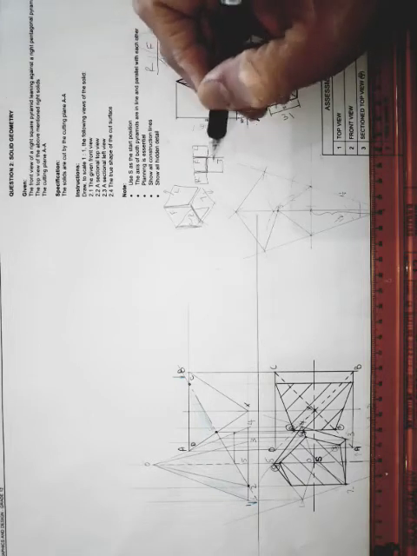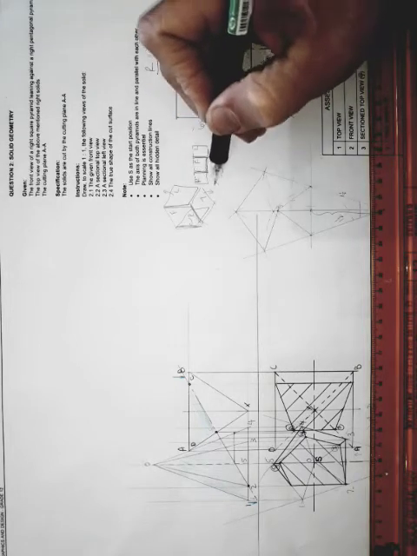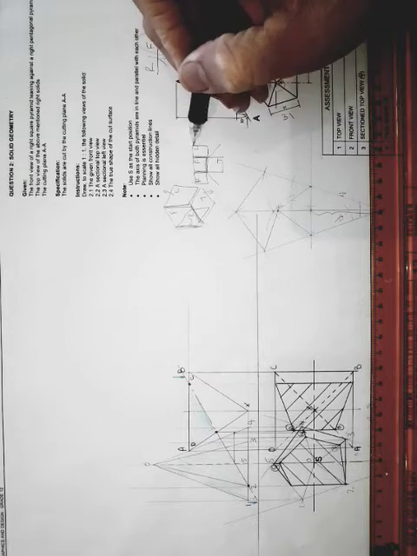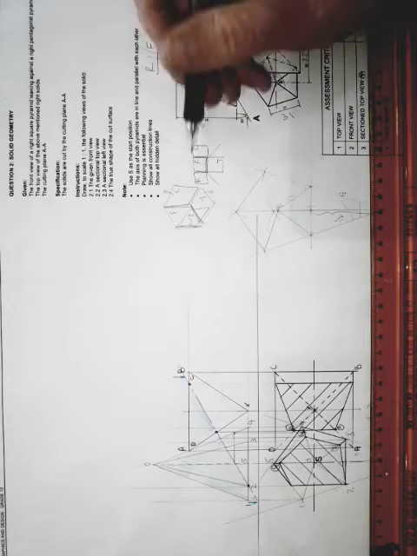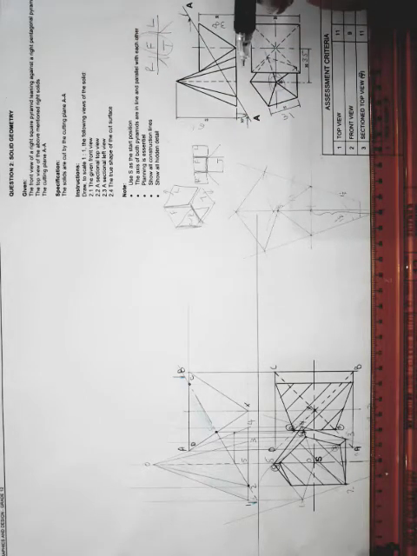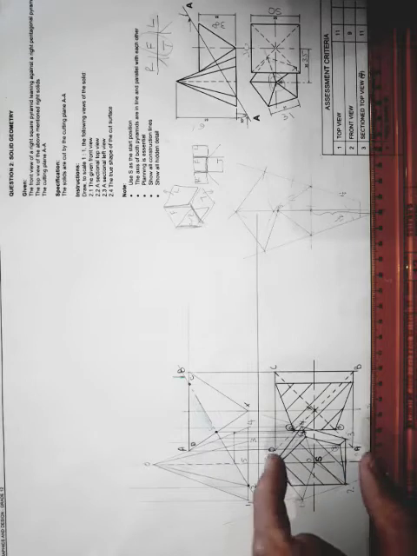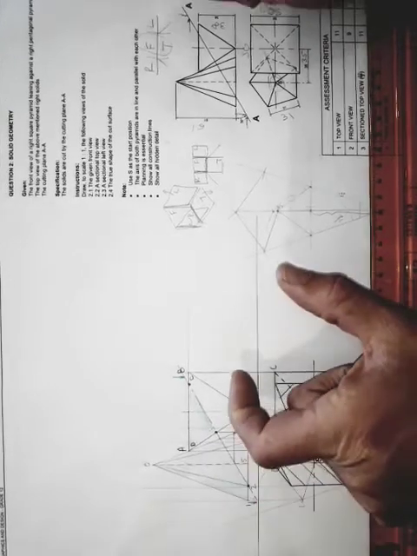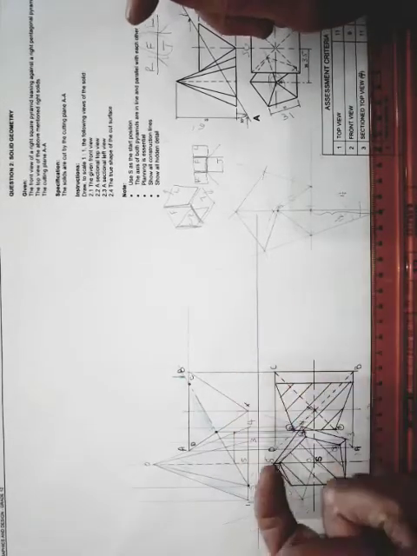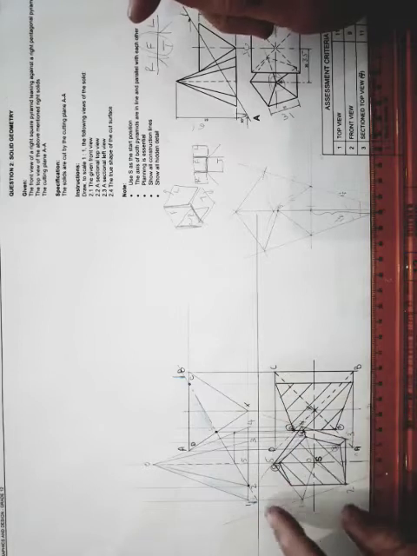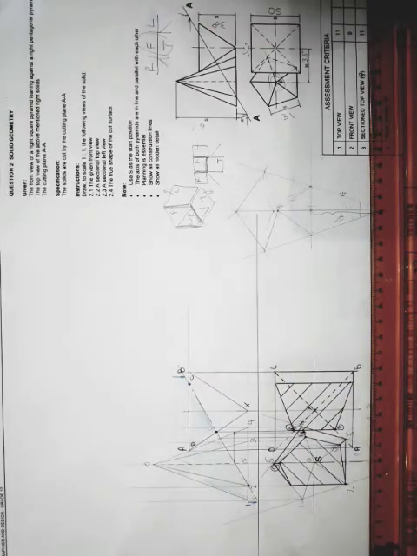And then I use a 45-degree line to transfer my widths from my top view to my left or to my right view. Okay, because the width that I have in the top view is exactly the same width that I will have in my left and in my right view if I turn it, and that's why I normally use a 45-degree projection line.